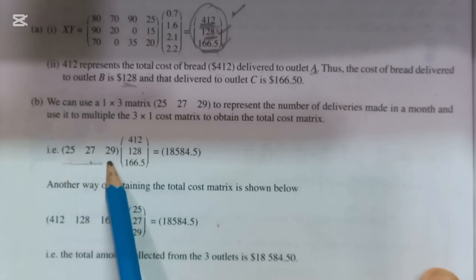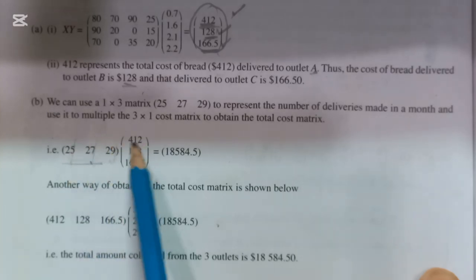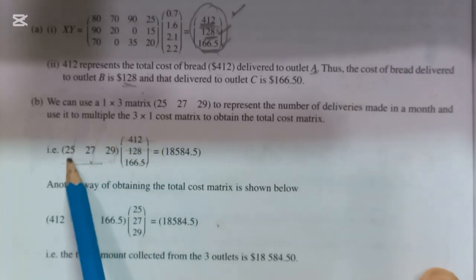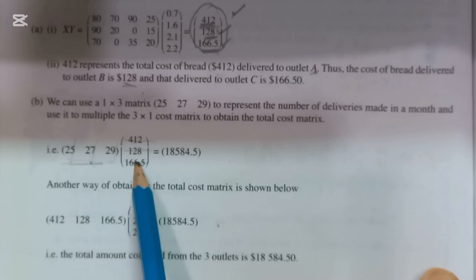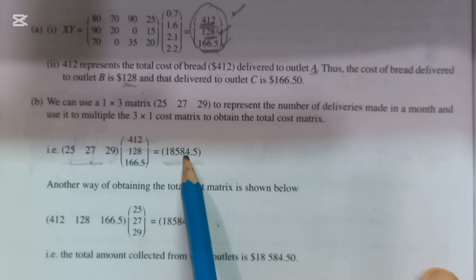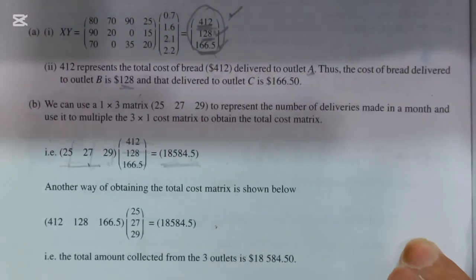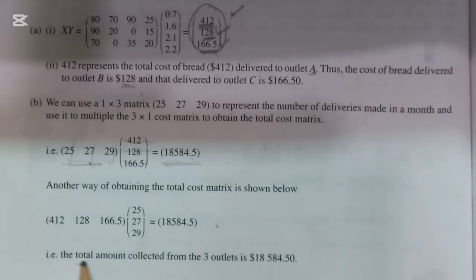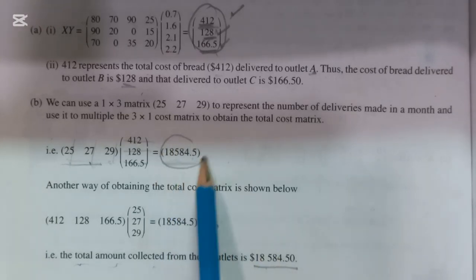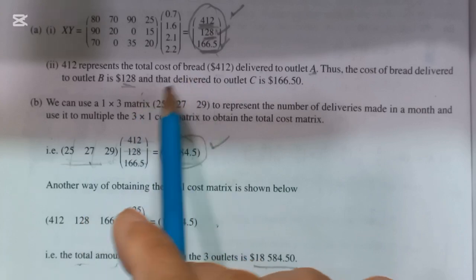So the same multiplication method will be applied. Because the columns of the first matrix are 3 and the rows of the second are also 3, you will multiply these two matrices in a normal way. So this is the answer. Look now at the very last line, the total amount collected from the three outlets is this amount. So this is the amount which is collected after all the deliveries which were given in the question.